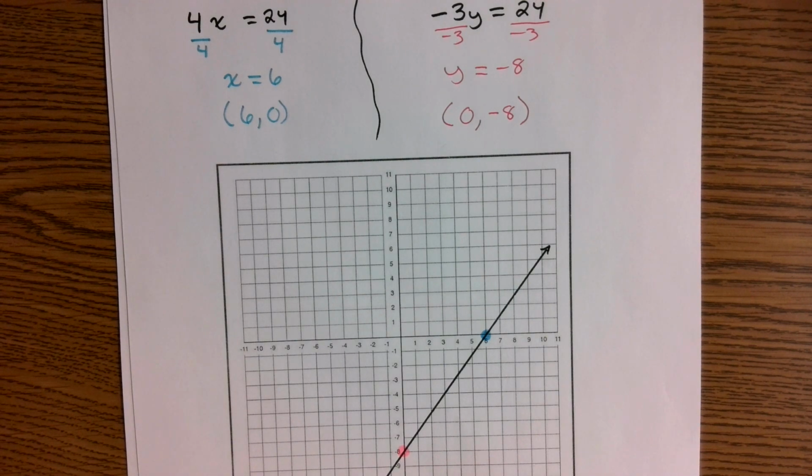So with that in mind, I think you guys can go ahead and do examples 4, 5, and 6 on your own. Try examples 4, 5, and 6 on your own.